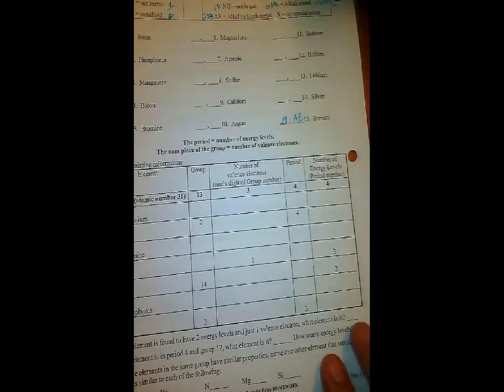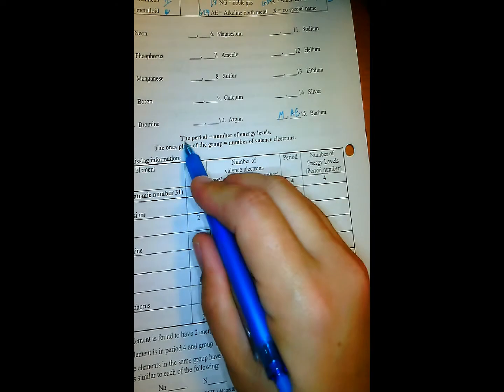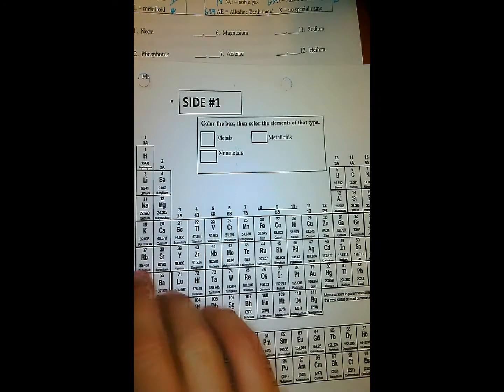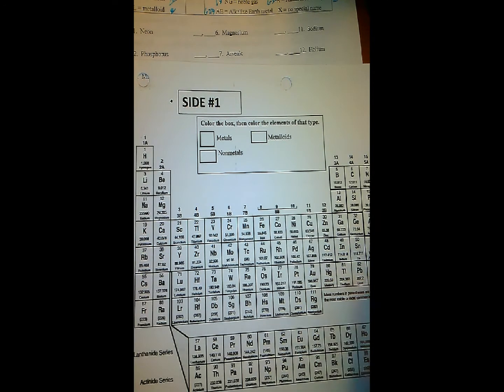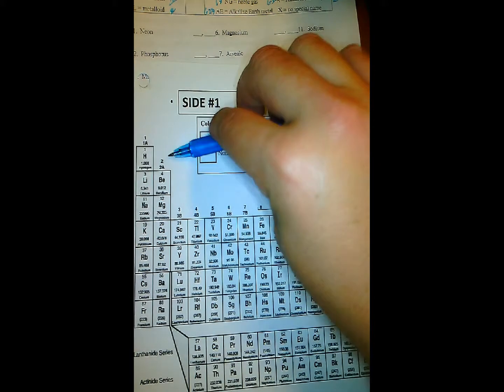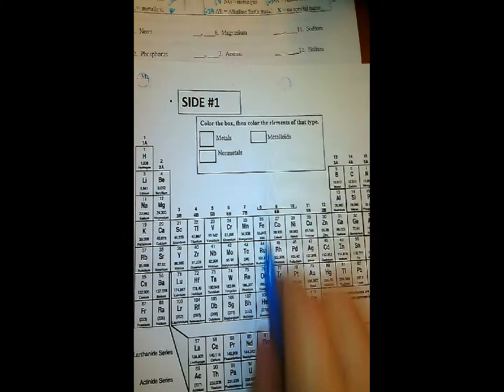Alright, last part down here at the bottom. Okay, so we're trying to find the missing information. Remember, here's the important part, the periods. Remember, periods go which way? They go horizontal. Periods go horizontal. Groups go vertical. Groups go vertical.